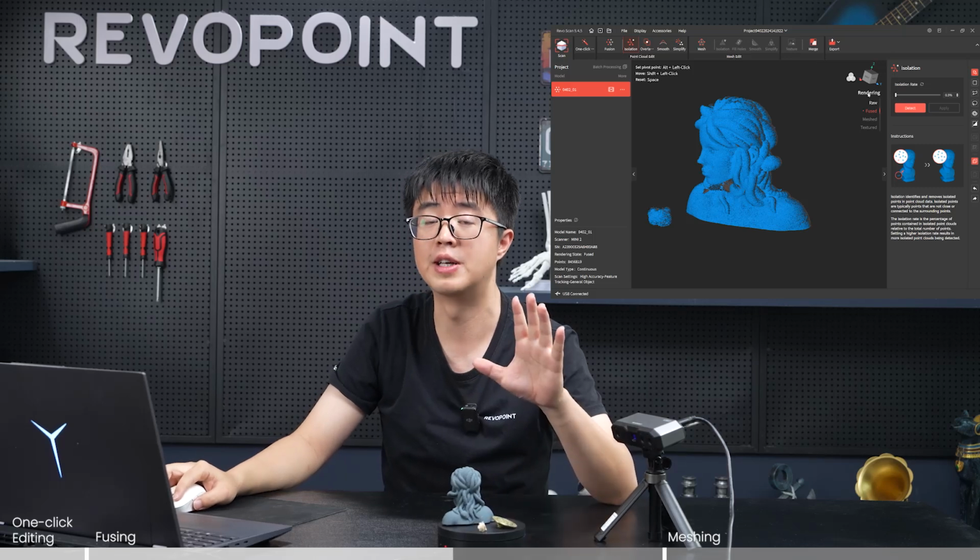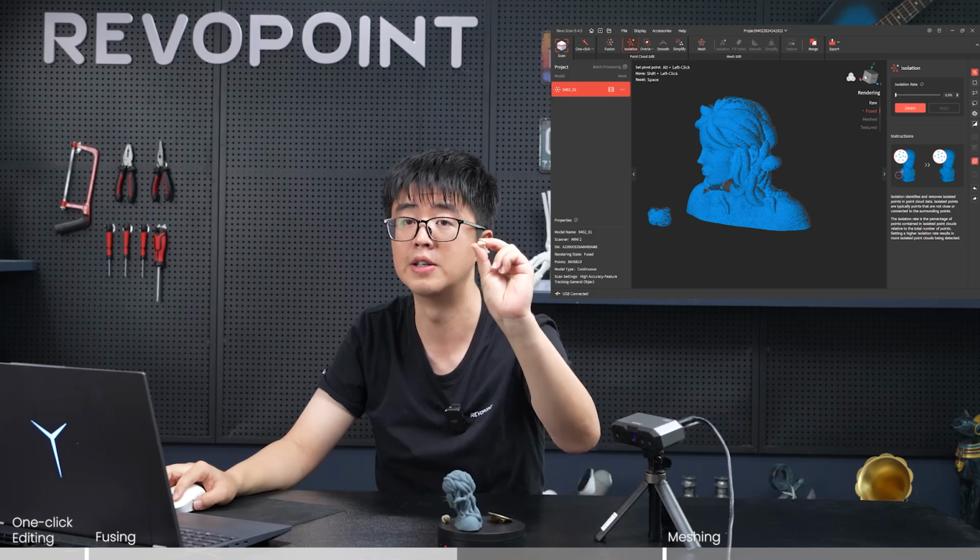Okay, it doesn't get deleted, because this bar, from 100% down to 0.5%, means how big an isolated part must be to be determined as isolation. For example, sometimes you are scanning two separate items together, and you don't want this coin to be detected as isolation. In this case, you can tune down this bar and choose, for example, 5%, so that it will keep this coin but delete the other smaller items as isolation. So this is what this bar does.